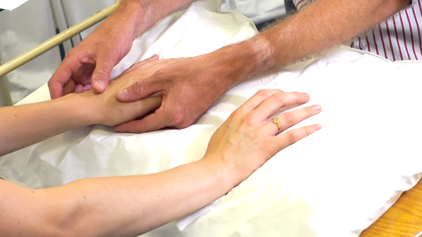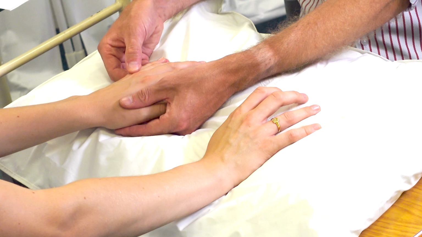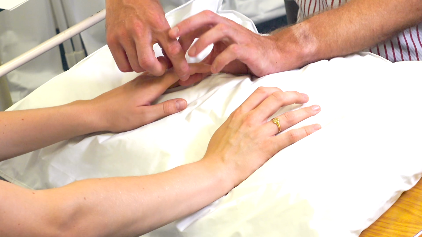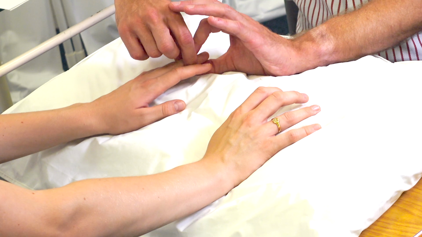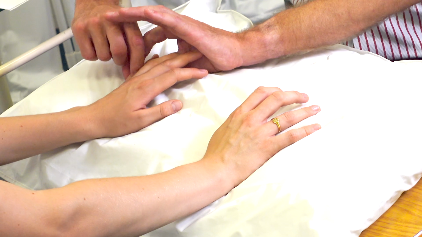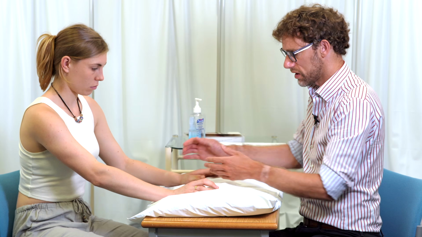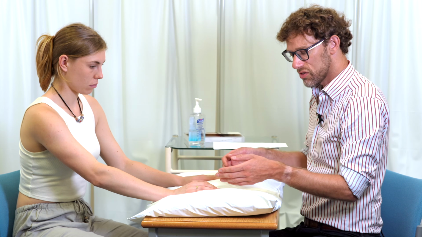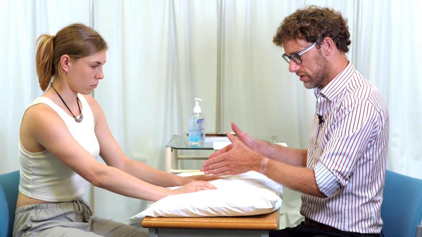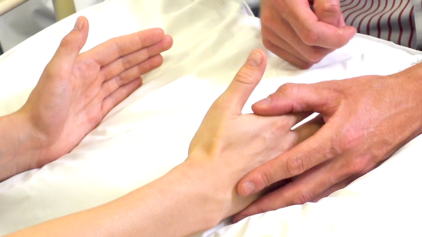So again, feeling along the phalanges, checking over the MCPs, giving them a squeeze, boxing all of the joints, and again seeing if there's any evidence of discomfort at the base of the thumb that might suggest some arthritis. At this point, we can also, if we want to, get the patient to raise their thumbs up slightly, and that will cause the anatomical snuffbox to become apparent.